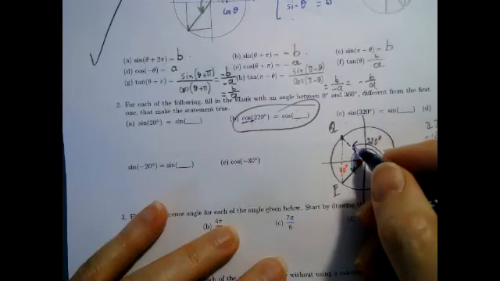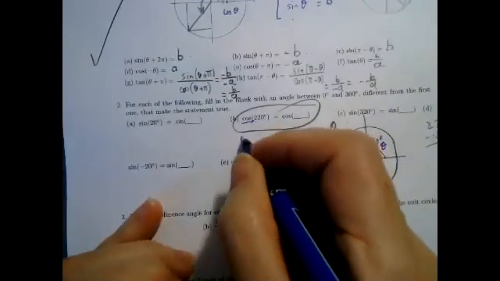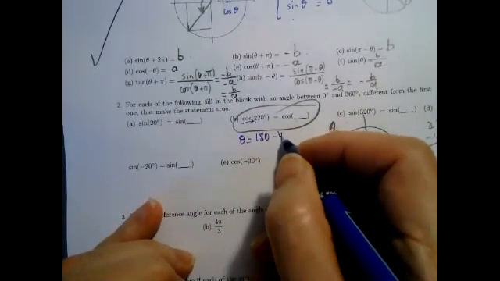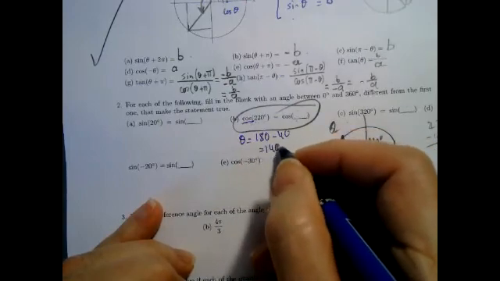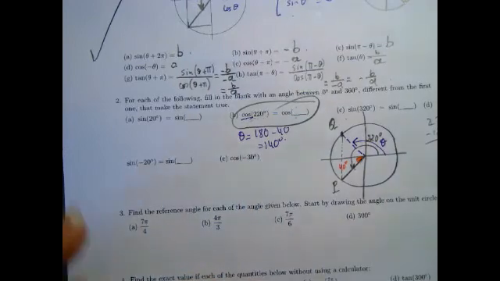So this will be the question, the one I'm interested in. If I call the angle theta, the angle I'm interested in is going to be 180 minus 40, which is 140. Total symmetry of the unit circle. Okay.